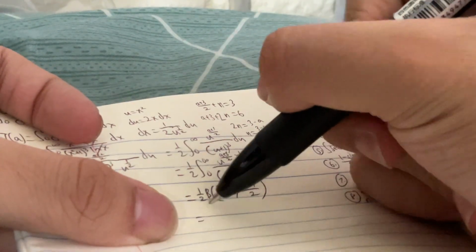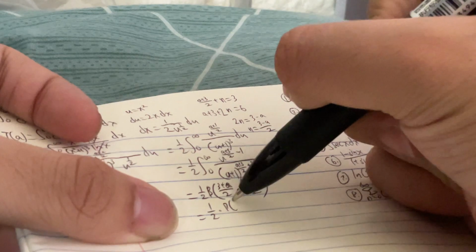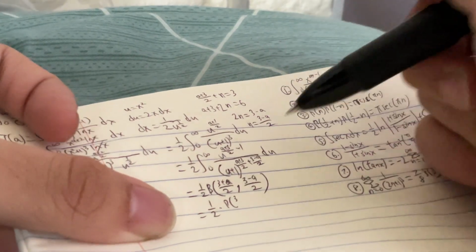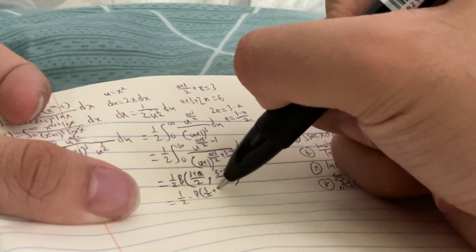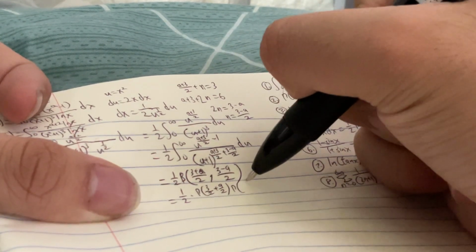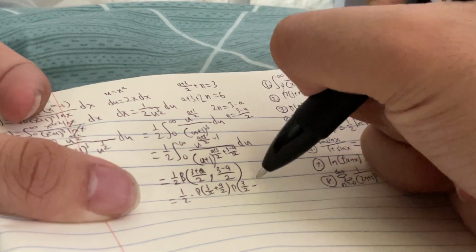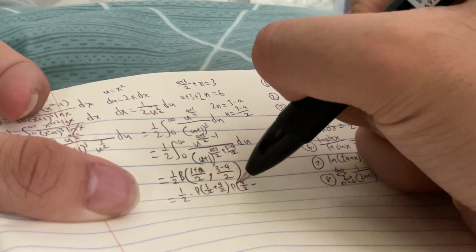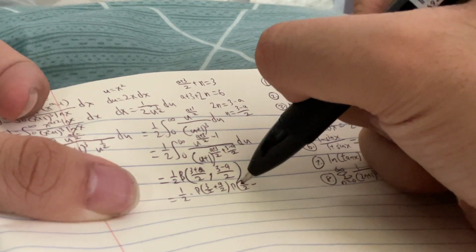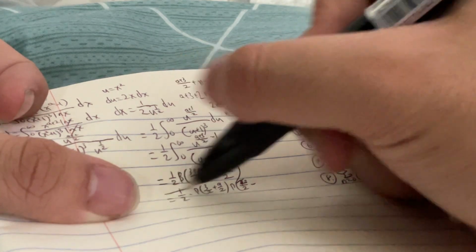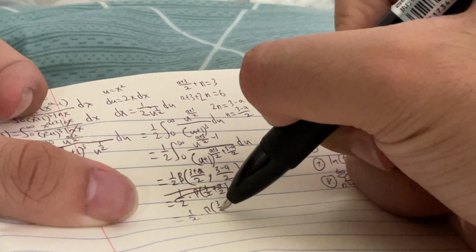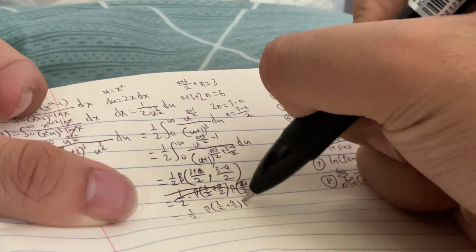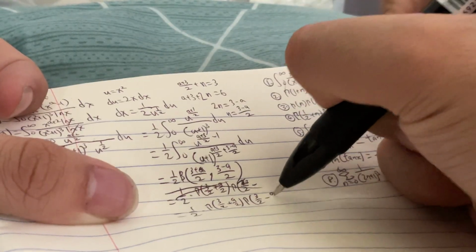You can get 1/2 times gamma of 3 over 2 plus a over 2, times gamma of 3 over 2 minus a over 2, divided by gamma of 3 over 2 plus a over 2 plus 3 over 2 minus a over 2.